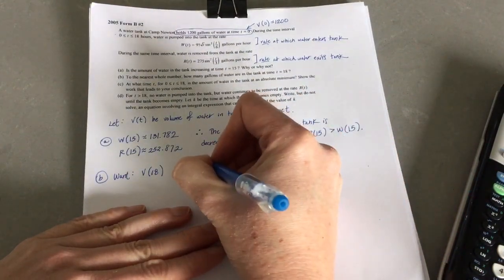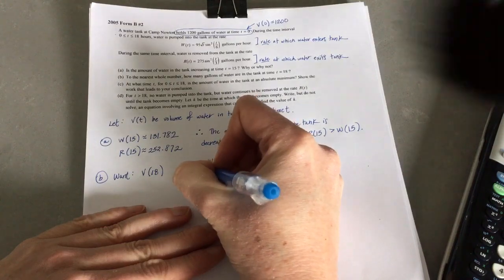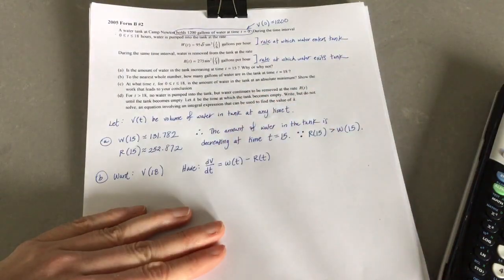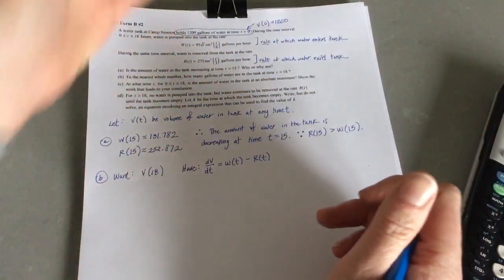I claim that I'm getting the change in the volume of water in the tank with respect to time. And you would not have to use this notation with V like I am, as long as we end up essentially doing the same thing.